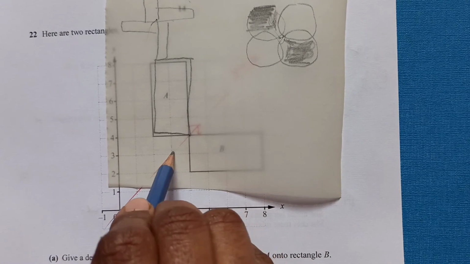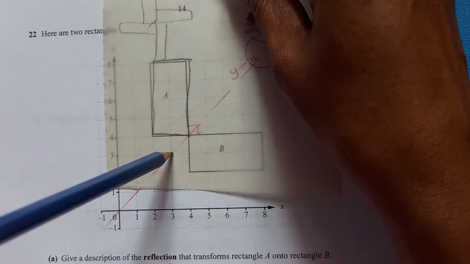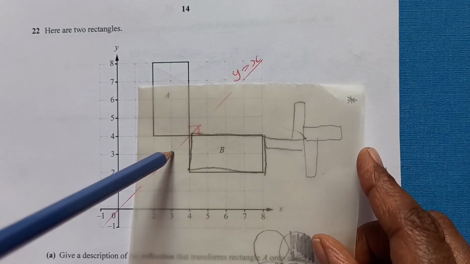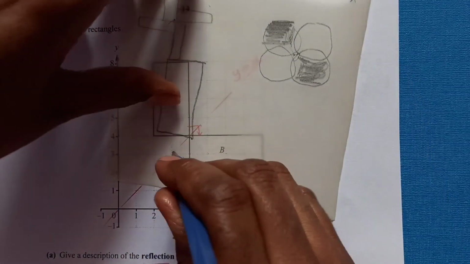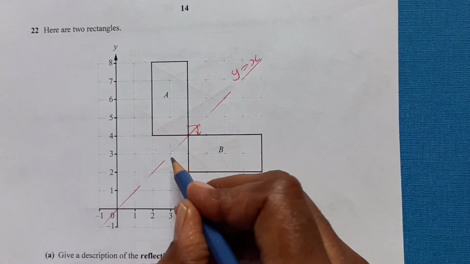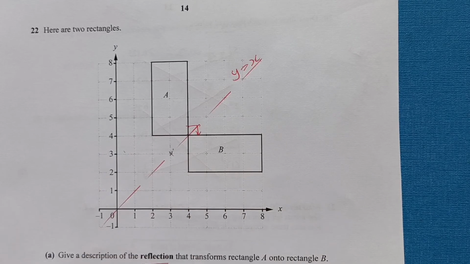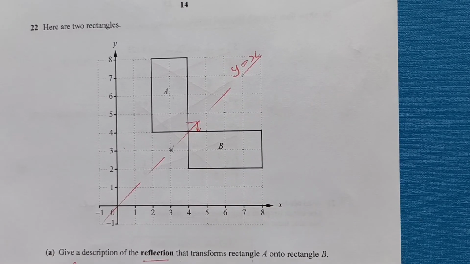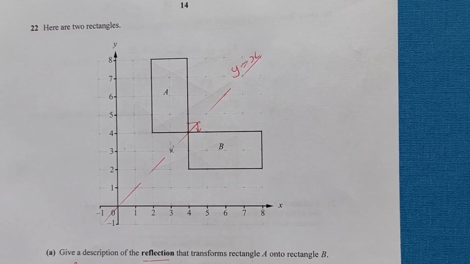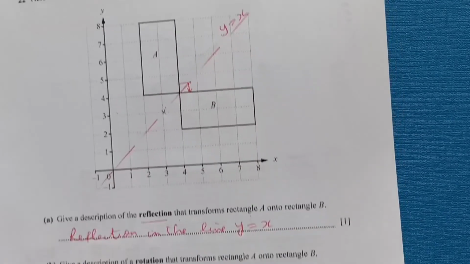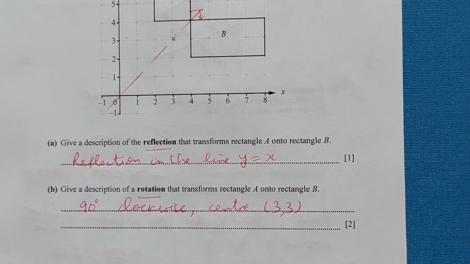Let's say this is the center. So if you move here, you can see the center is this point. What is this point? This point is 3 and 3. So the center is (3, 3).